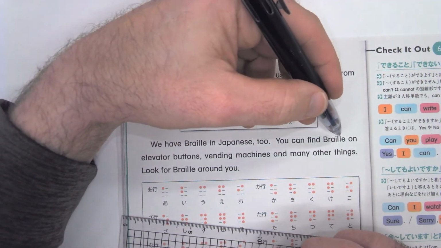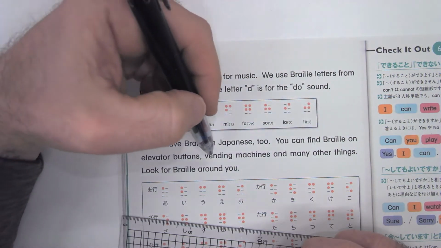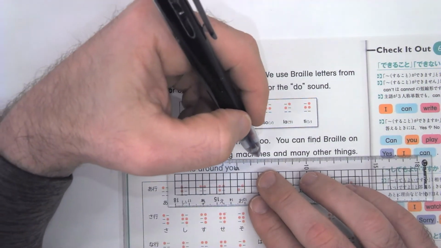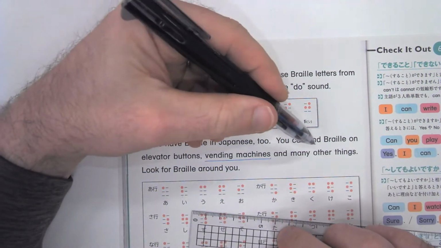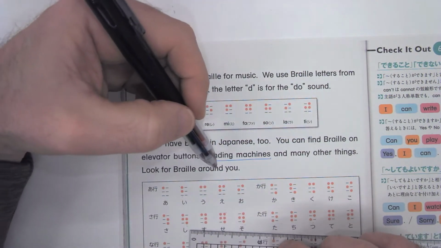You can find Braille on elevator buttons, vending machines. What's this? Vending machines, and many other things. Look for Braille around you.